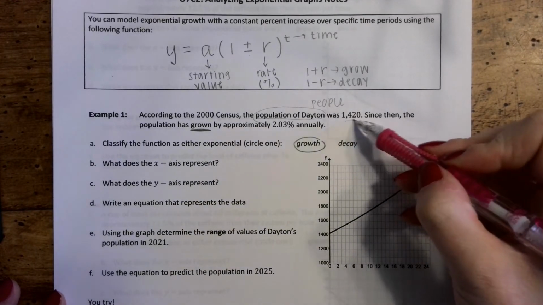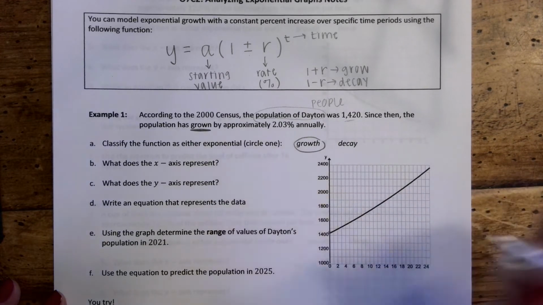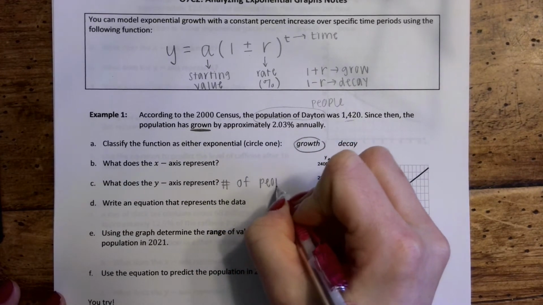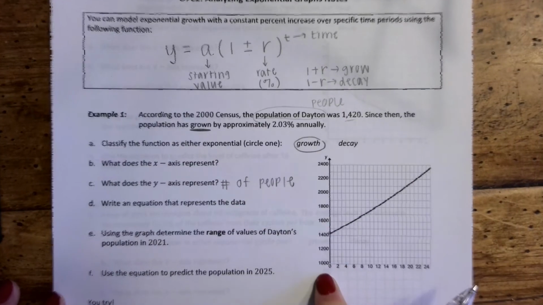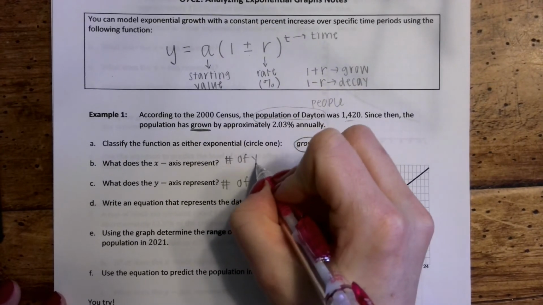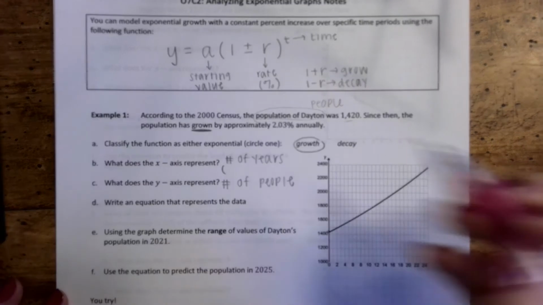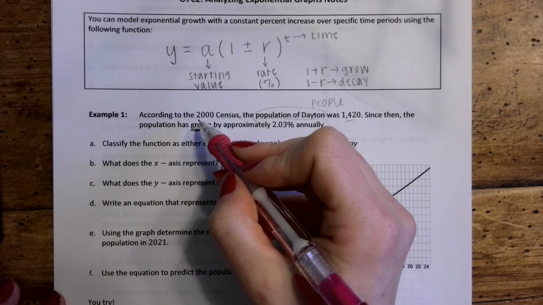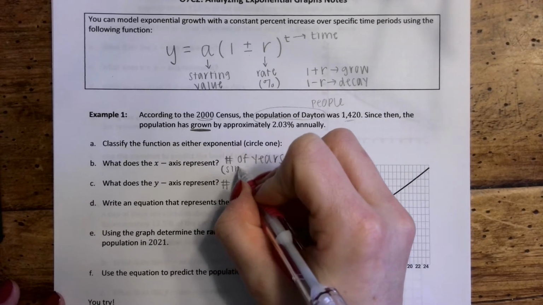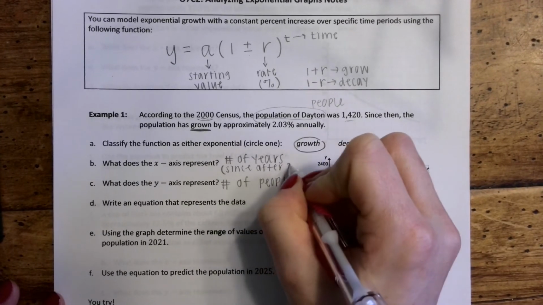Because they're giving me the starting value of 1420, I'm going to guess that this y-axis is number of people. And that means that my x-axis is the number of years. And I'm going to be really specific here. It's the number of years since the starting year, which the starting year was 2000. So I'm going to say number of years since or after 2000.